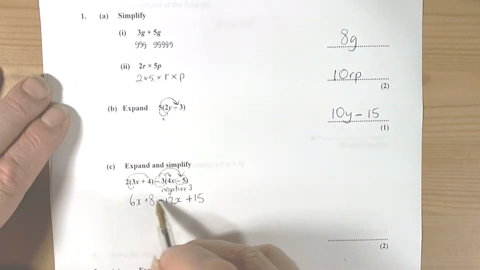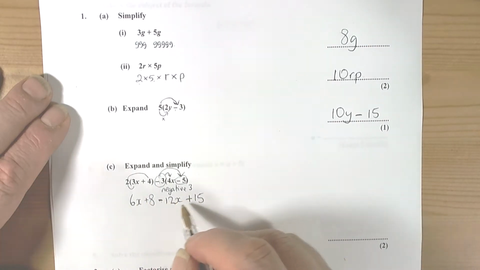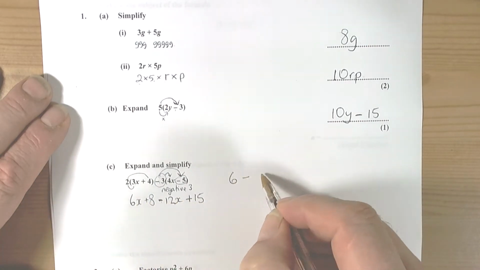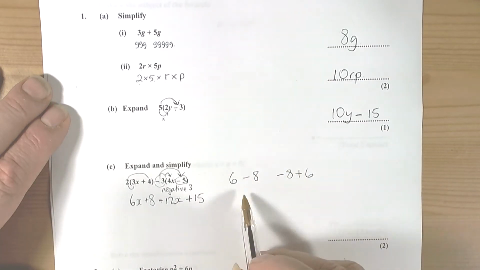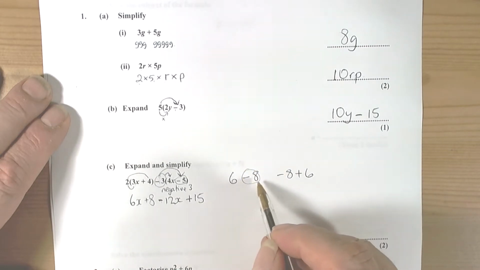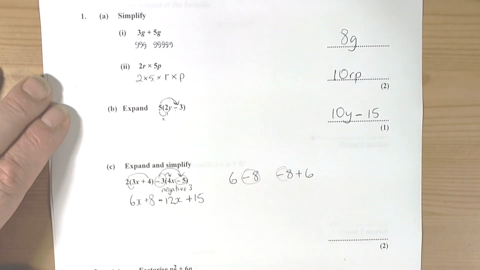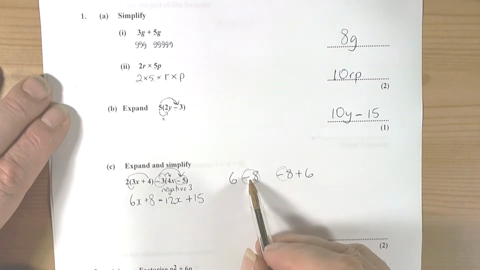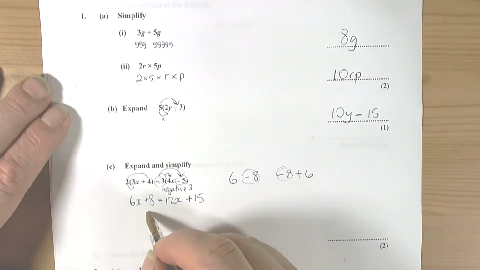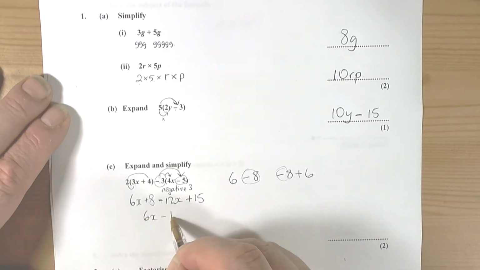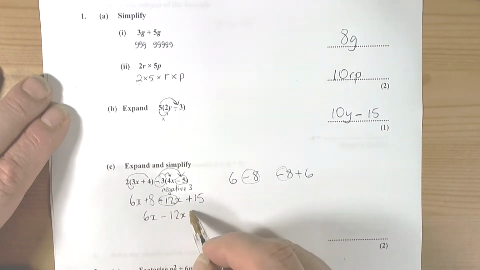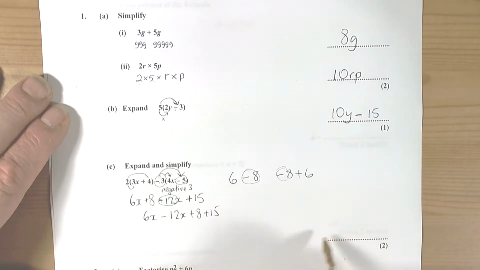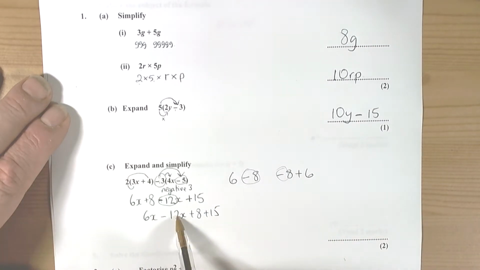So again, adding and taking away can be done in any order. So if I've got 6 take away 8, that is the same as negative 8 plus 6. So I can swap the order as long as I keep the operation signs with the number to the right, of course, or the term to the right. So here I can swap this about. So this is going to be 6x take away 12x, again keeping the sign with the term to the right, plus 8 plus 15.